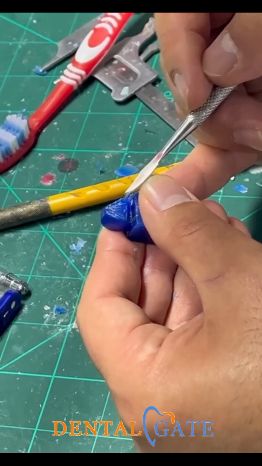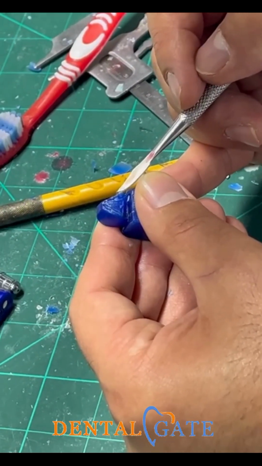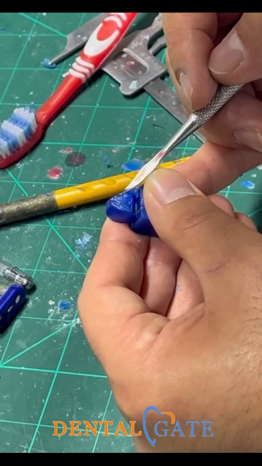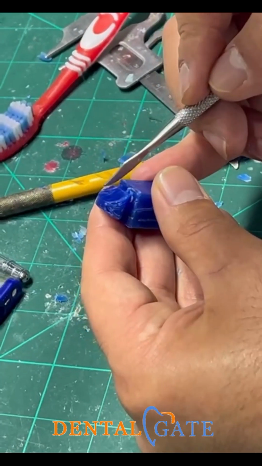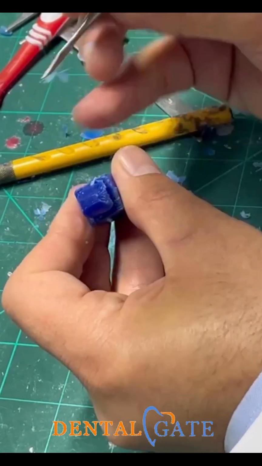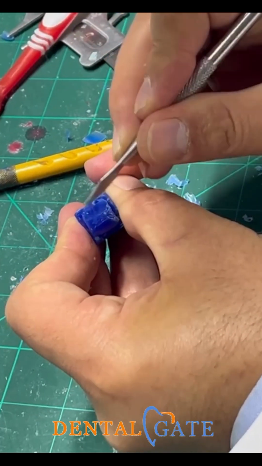It will represent the marginal ridge of the lingual. If you remove it, the lingual aspect will be distorted. Okay? If you want to start with the fossa, up to you, but my recommendation is to leave it for now.